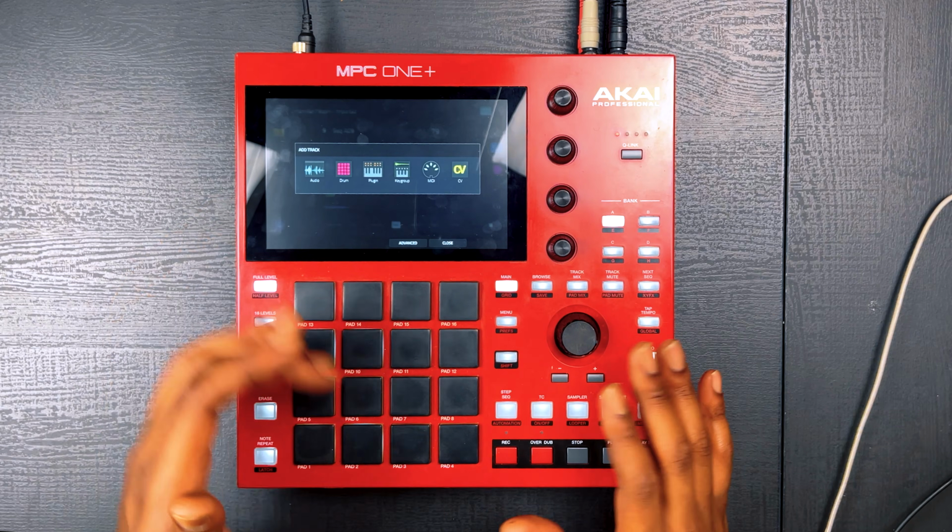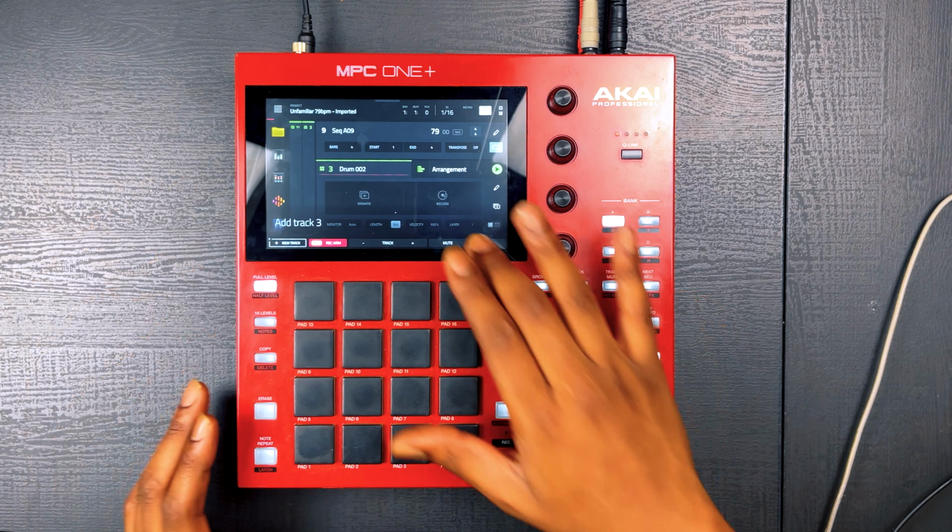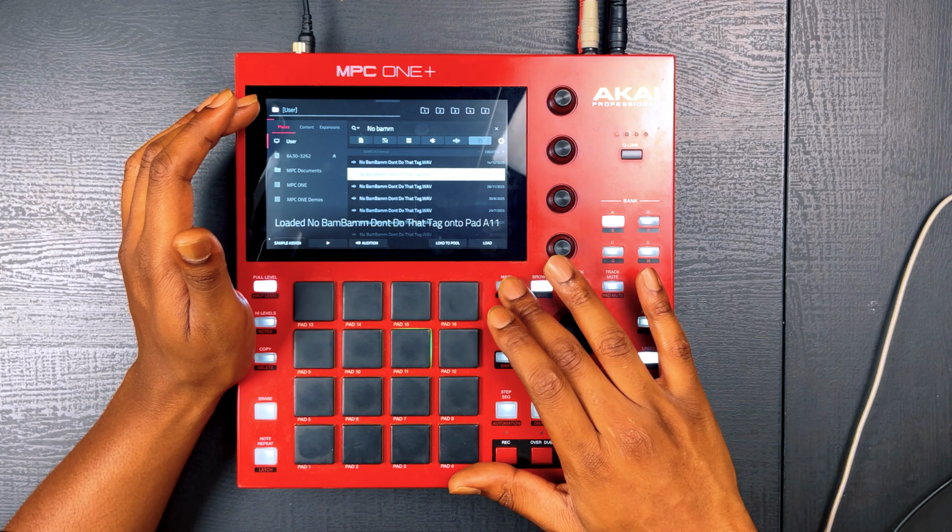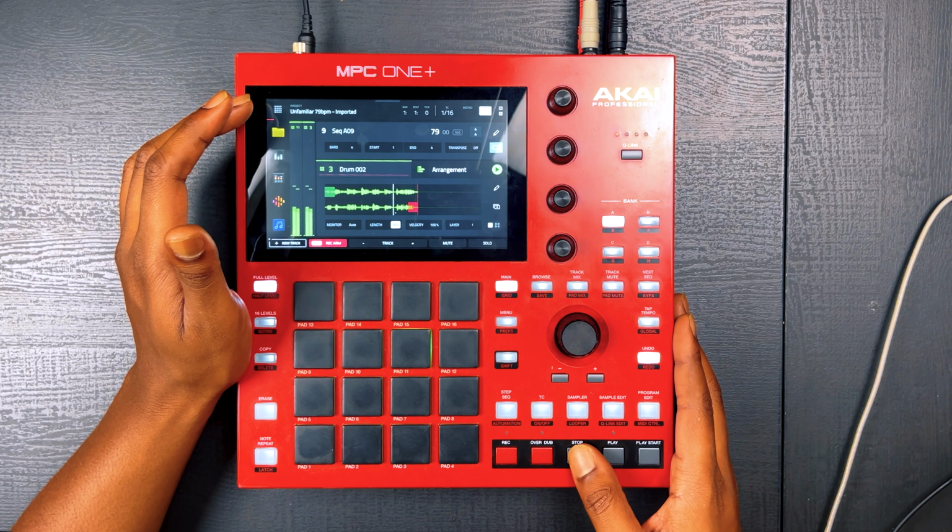And from here, I don't always add my tag when I'm on the MPC sample, so I'm gonna go on here and add my tag in. No, Bam, don't do that. All right, so now I'm gonna add my tag into this.